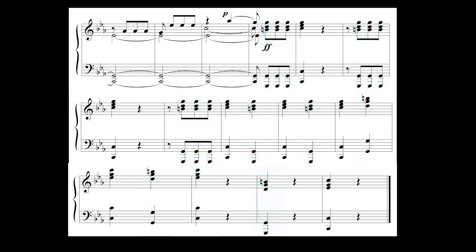What I want you to listen for is the immediacy, the impact of these root position tonic dominant triads in close succession.